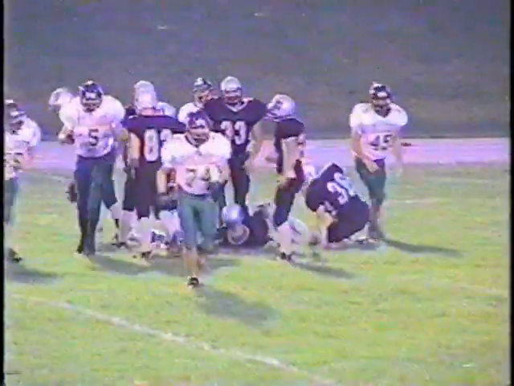Kickoff's going to be taken by Philip Hewitt. He takes it back up to the 25. That's where Athens will take it, 1st and 10. I'm Ryan Duper. I'm here tonight with Fred Gibson. Dave Warren's behind the camera.